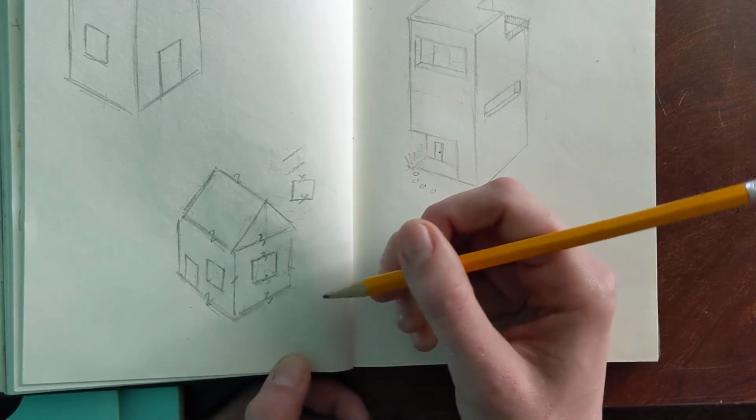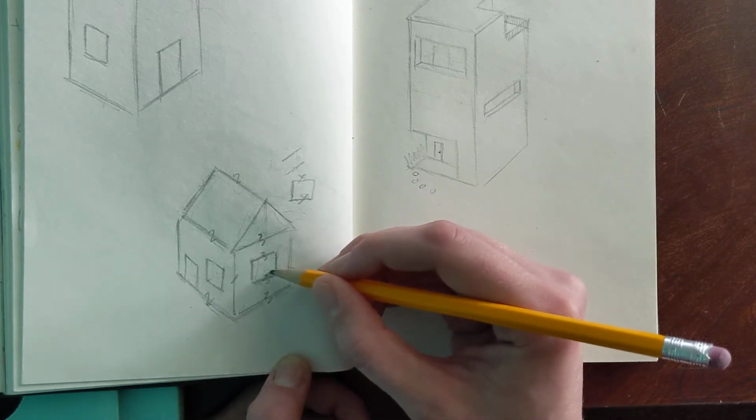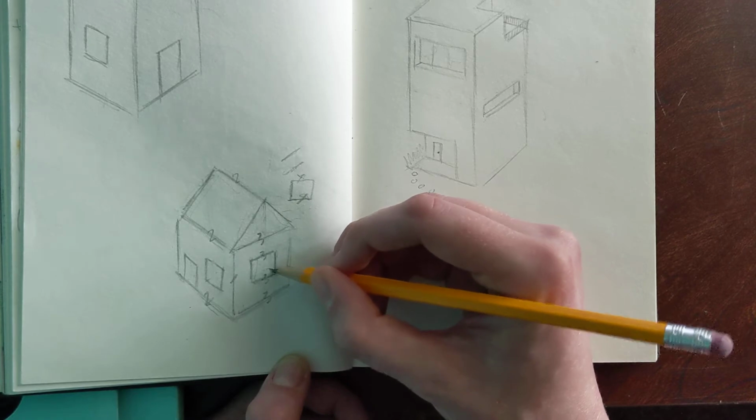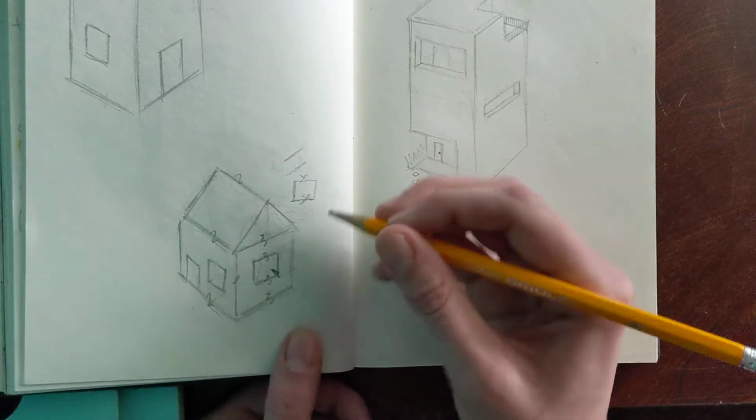Okay? So all I have to do to make my window look like a cube that has recessed back into space, so I can give it a little window sill, right, is put a little diagonal line here in the corner. It kind of got flat because I was looking at the camera instead of the paper.